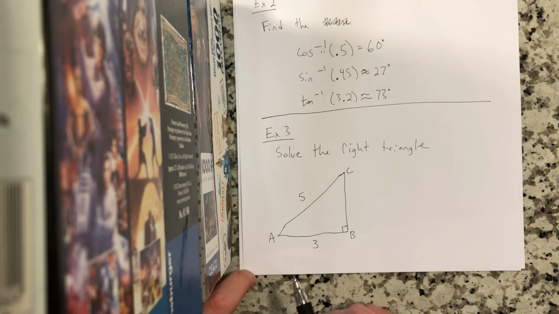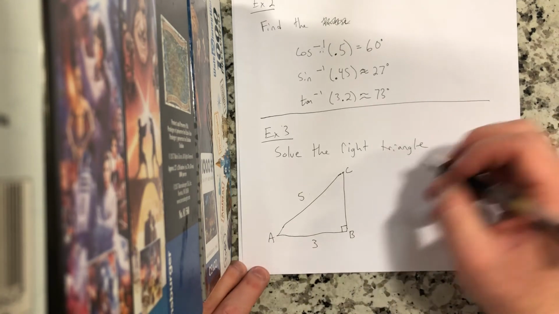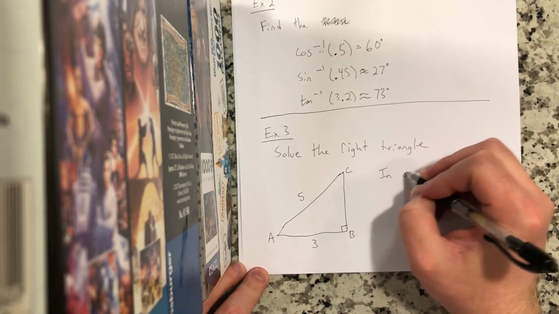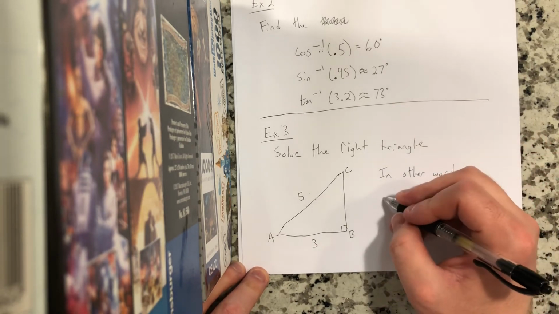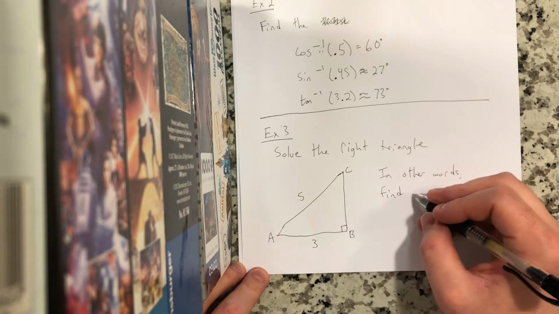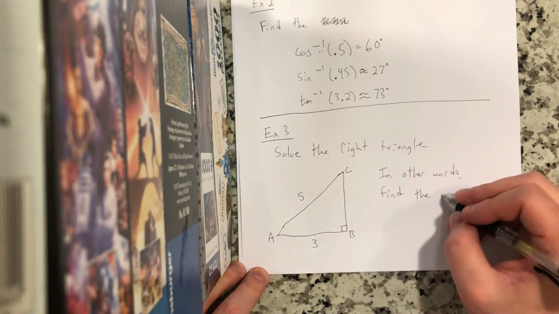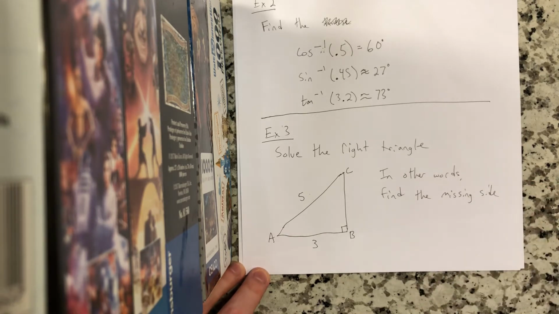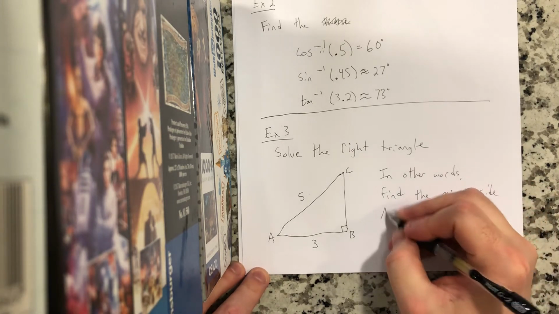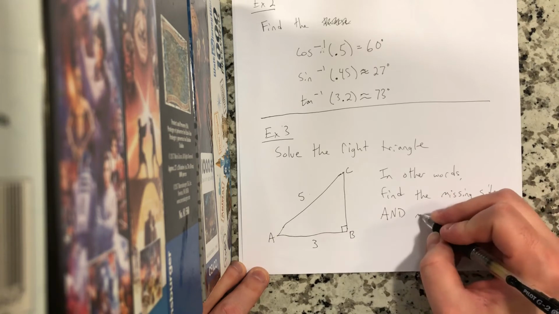So when we solve a right triangle, what this means, in other words, we need to find the missing side and the missing angles.